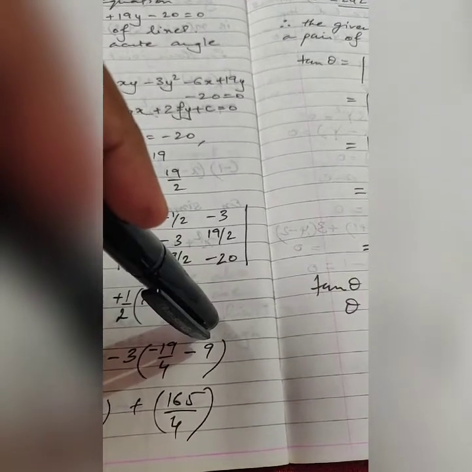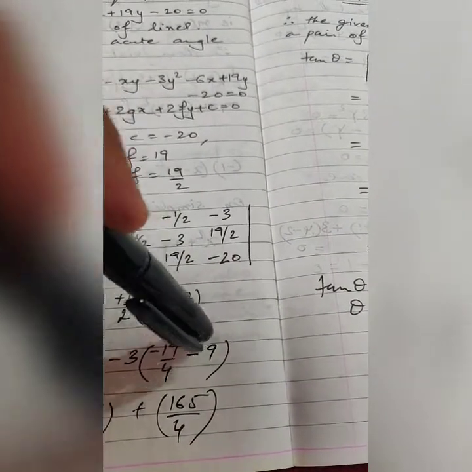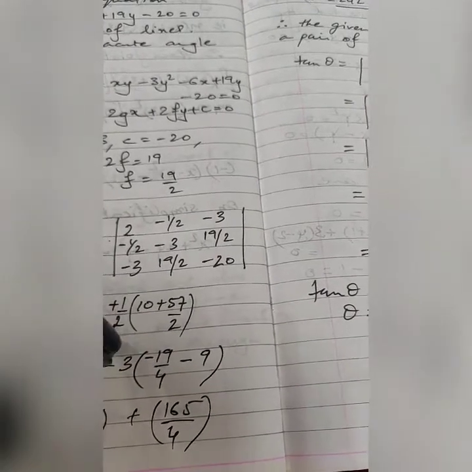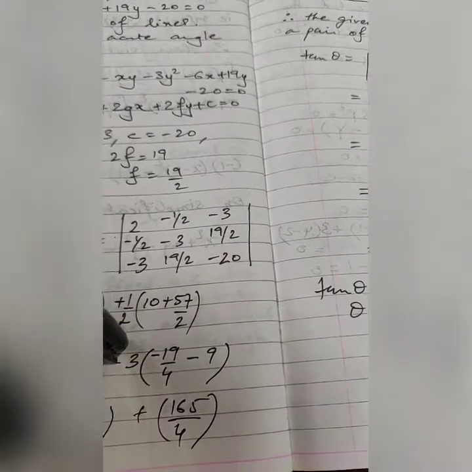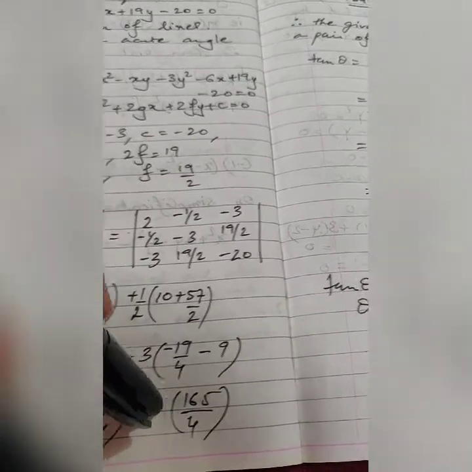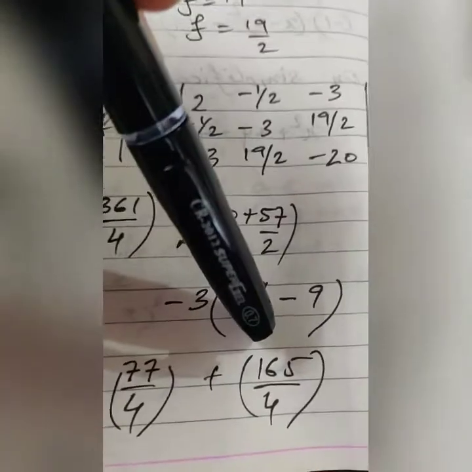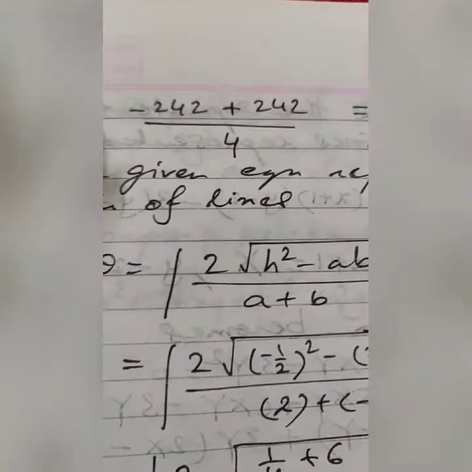You get minus 19 minus 36, which becomes minus 55, and then you multiply the minus 3, gets multiplied with this minus 3 becomes plus 165. The whole is divided by 4. This 2 gets multiplied, becomes minus 242, 77 and 165 would become 242, and so minus 242 plus 242 would cancel off and give you a 0.